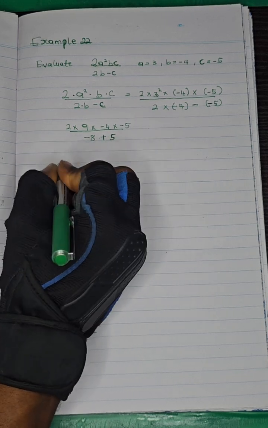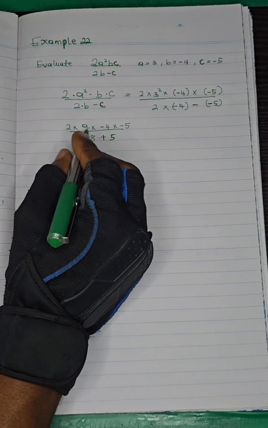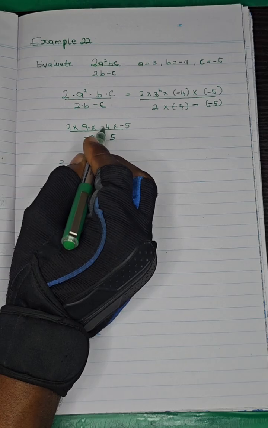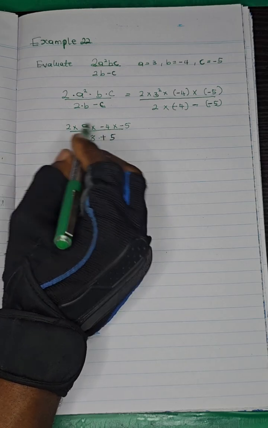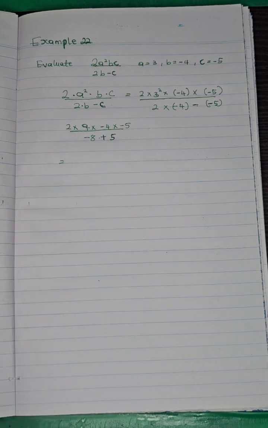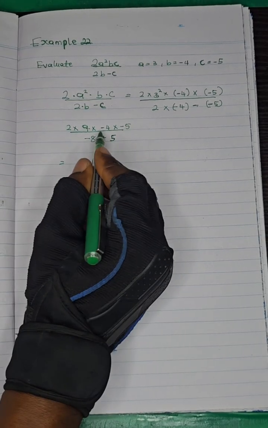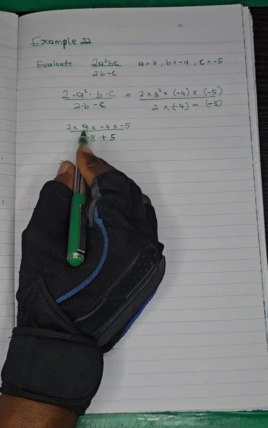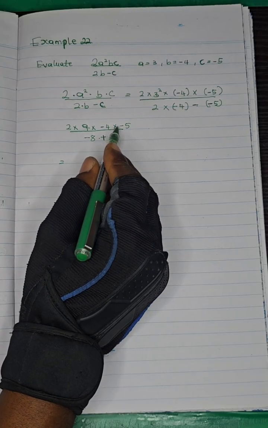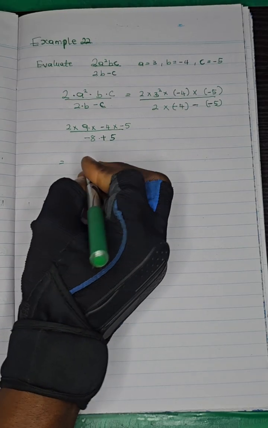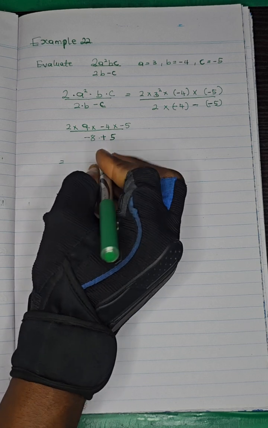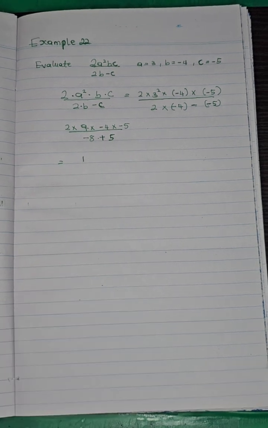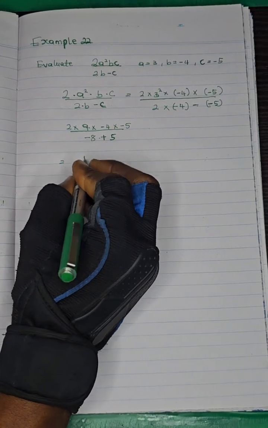These are where a lot of students get it wrong. So let's start. 2 times 9 is 18. 18 times, then we have minus 4 times minus 5. You can still go through the normal process. So minus 4 times minus 5 will give you plus 20 because minus times minus is plus. So you now have 18 times plus 20, which will give you 360.